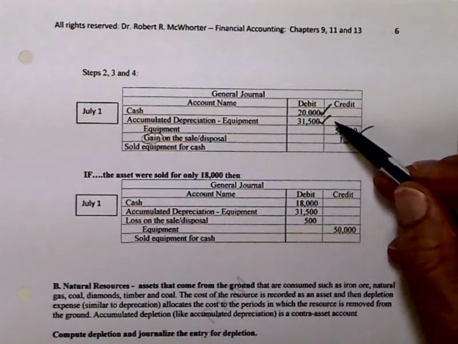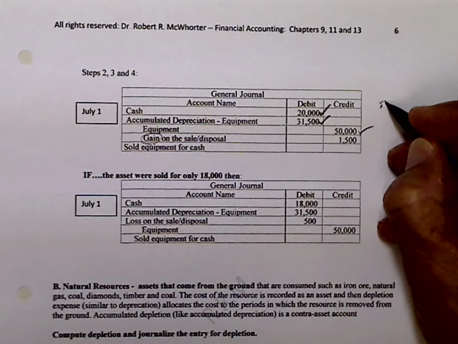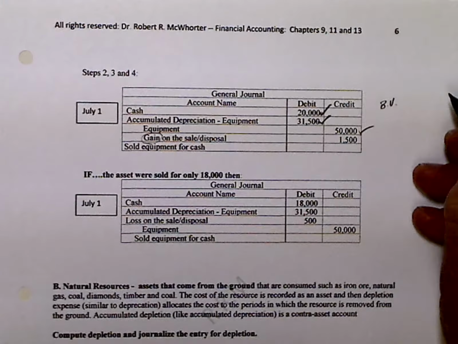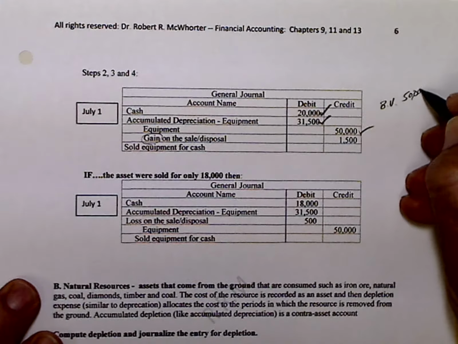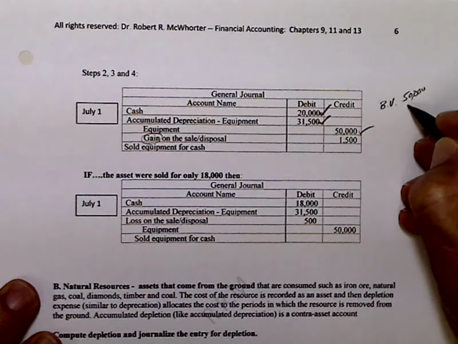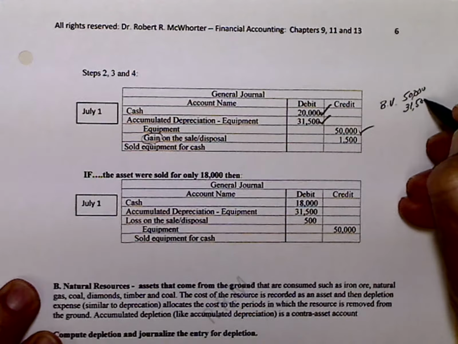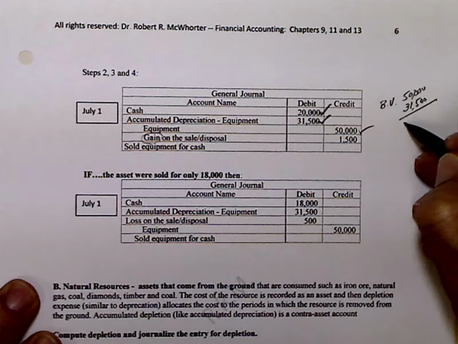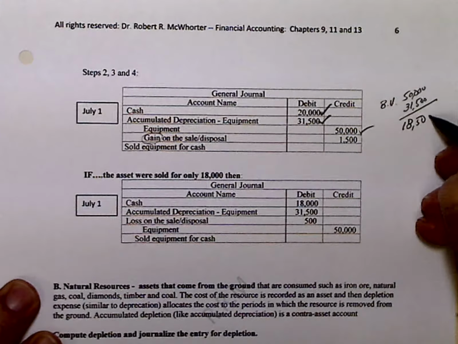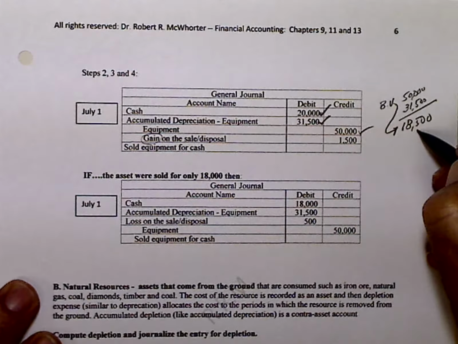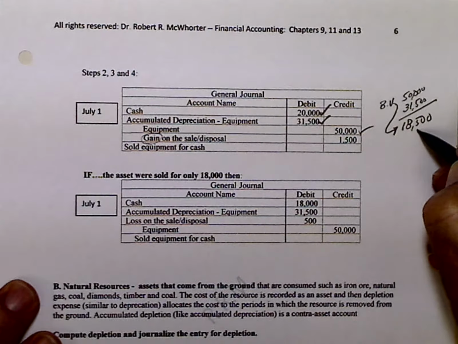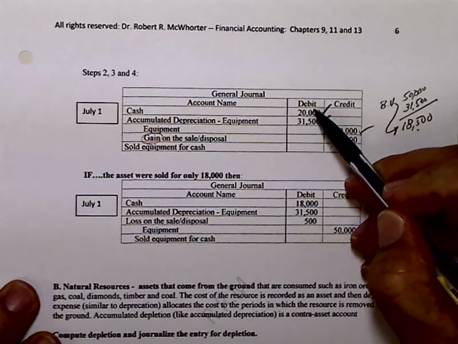The book value of this asset, the book value is what, 50,000? Let's see, the book value of 50,000 minus accumulated depreciation 31,500. That's 18,500. That's the book value, 18,500, and we sold it for how much? 20,000.